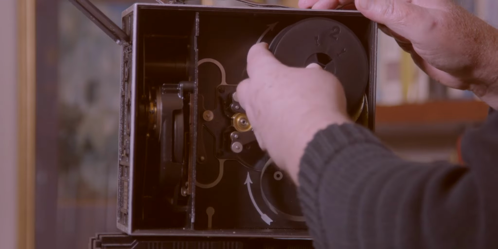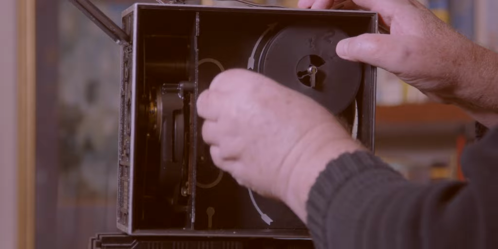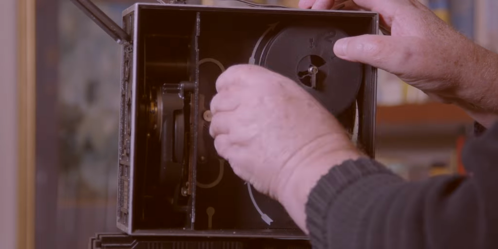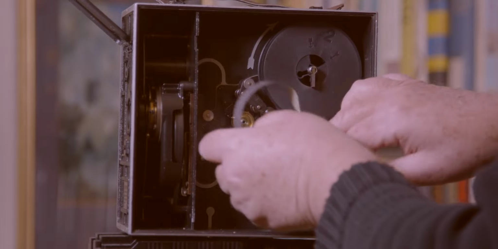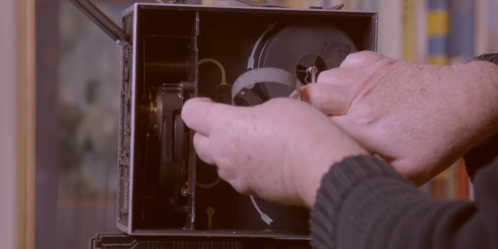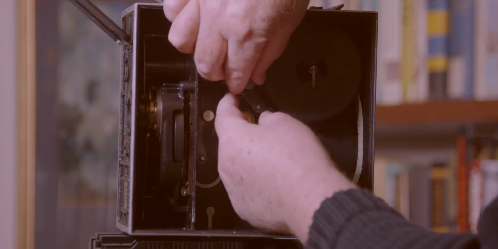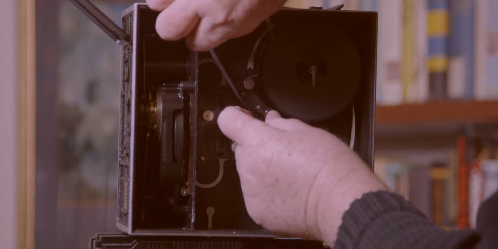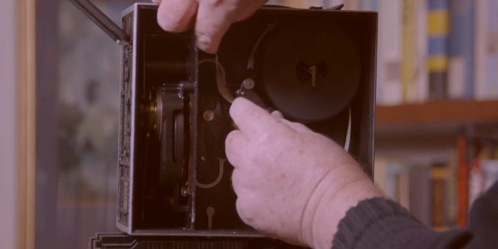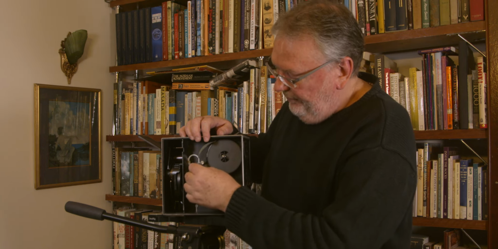I was able to load the camera quite simply, however, except for one significant problem. I had to do it in complete darkness. This film is very sensitive to light. I had to be in a completely black room to load it and to take it out. So everything had to be done through touch. I had to open the gate, open the spools, and thread the film through.